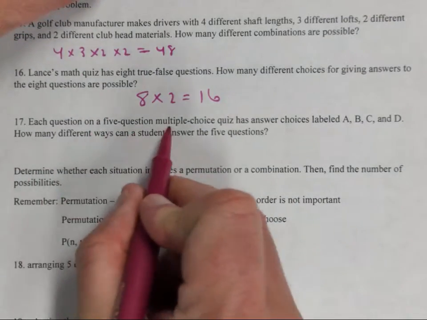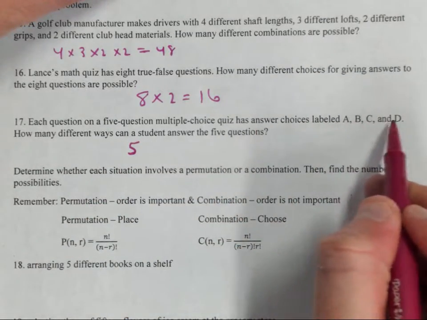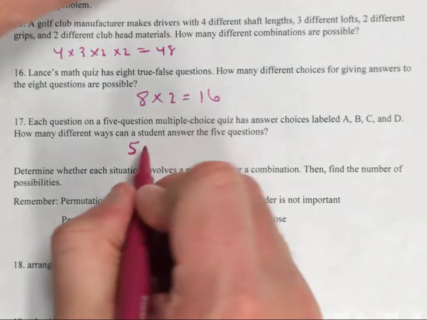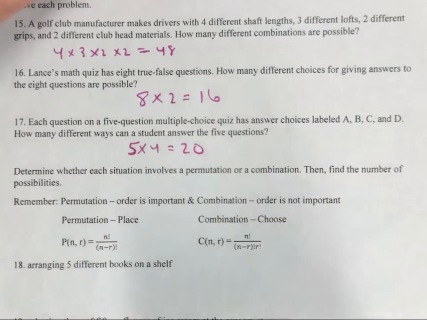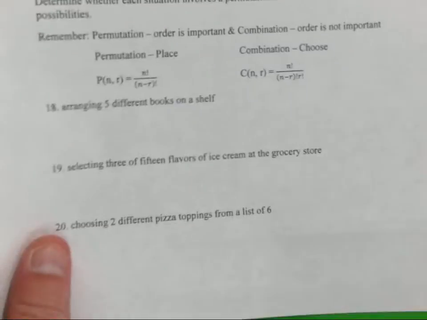Each question on a 5-question multiple choice, how many questions do I have? Has answer choices A, B, C, D. How many answer choices is that? What's 5 times 4? 20. Very good. Are there any questions on that? Now, what we're going to do, we're not quite done yet.